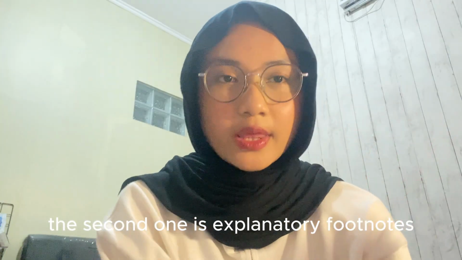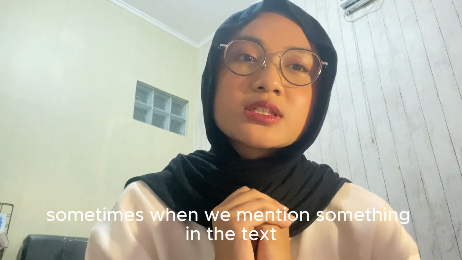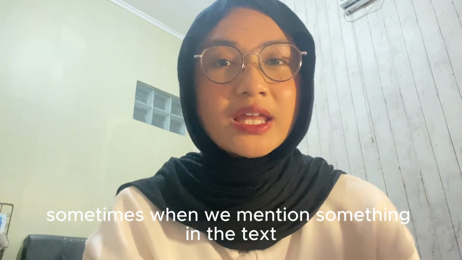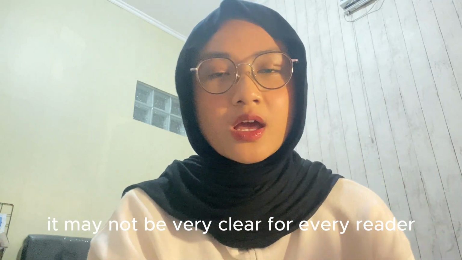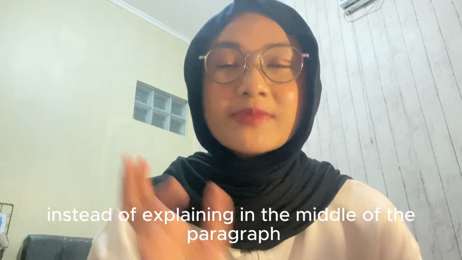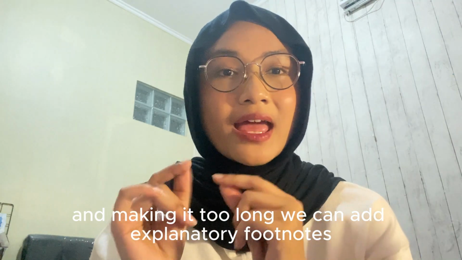The second one is explanatory footnotes. Sometimes when we mention something in the text, it may not be very clear for every reader. Instead of explaining in the middle of the paragraph and making it too long, we can add explanatory footnotes.